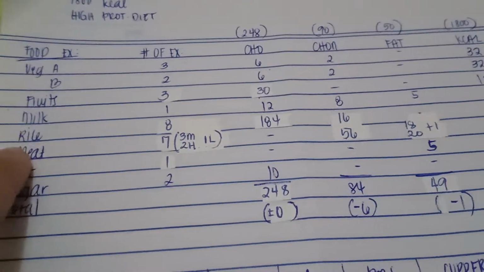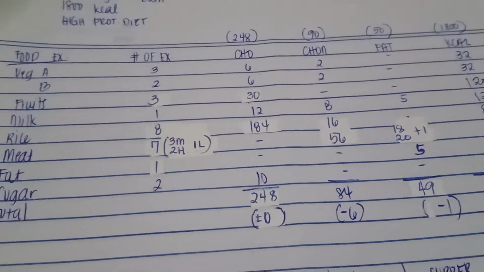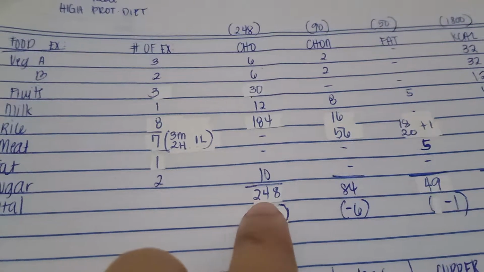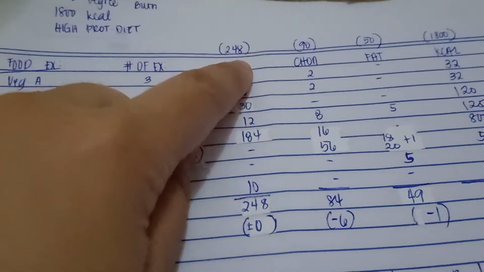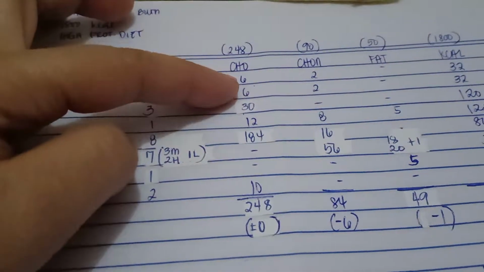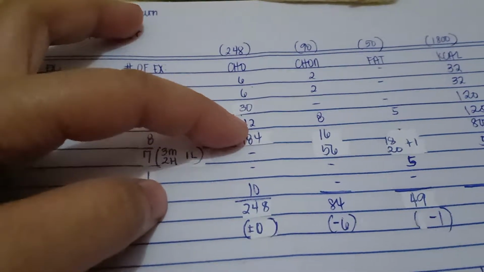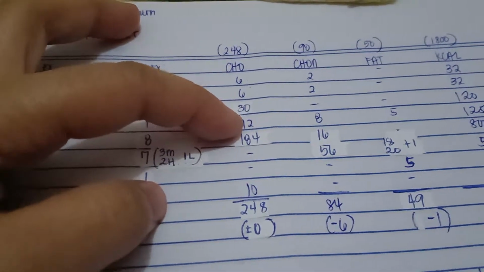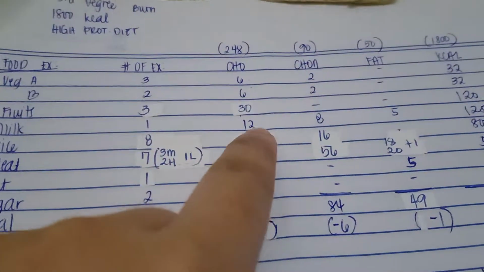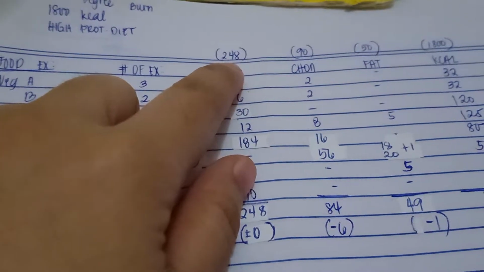Para mas madali, in order to get the total carbohydrates, and in order to balance it with 248 here, and at the same time with the given, you need first to add 6 plus 6 plus 30 plus 12. The answer hanggang dito sa milk should be subtracted dito sa 248.